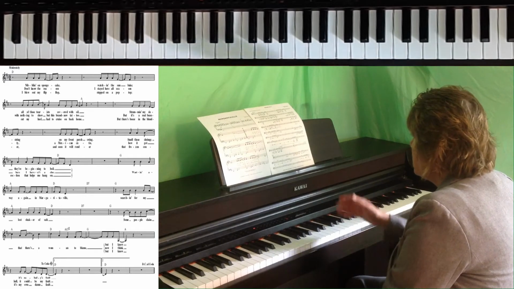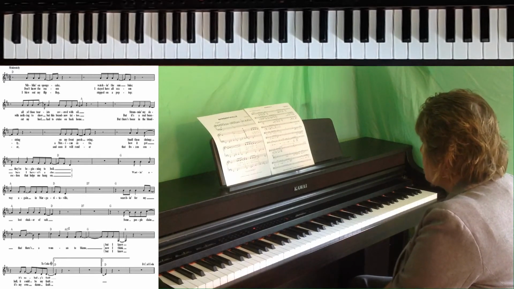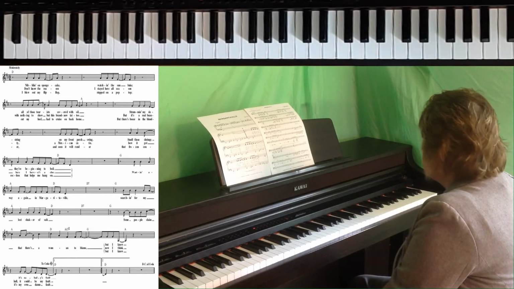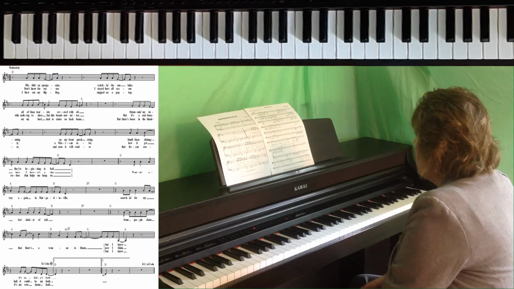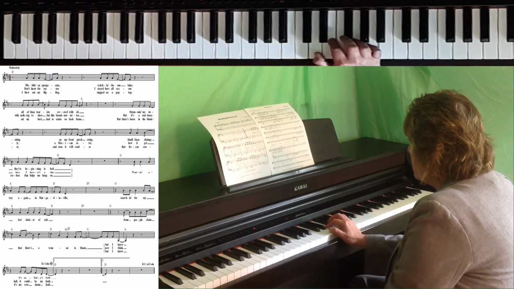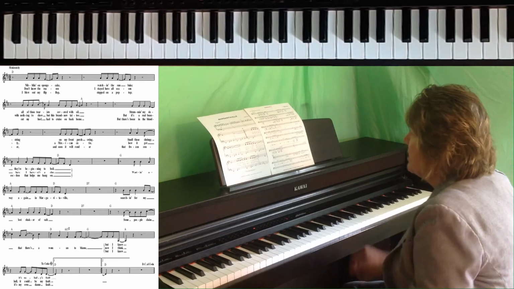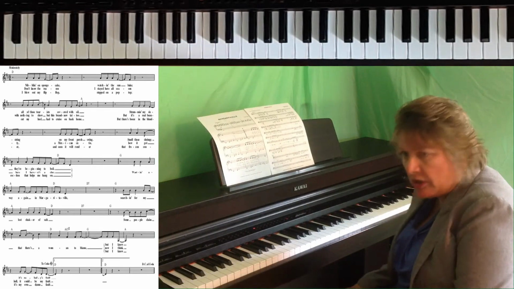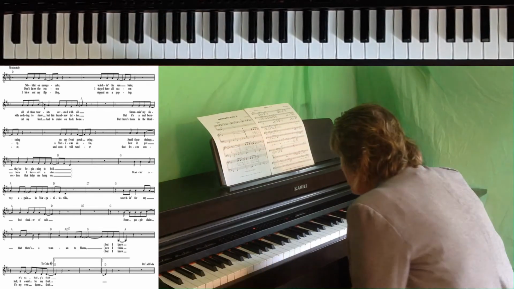So that is basically the song. It goes into the coda, which is basically a repeat of the ending here. And I'll go ahead and touch on that in a minute. Let's talk about the rhythm to this. Like I said earlier, it's a calypso.